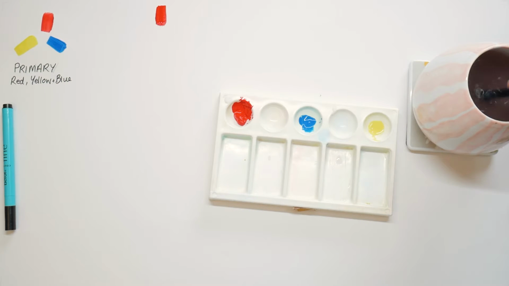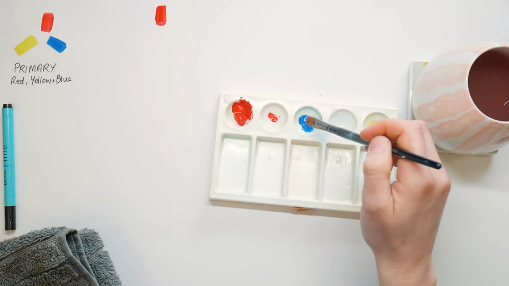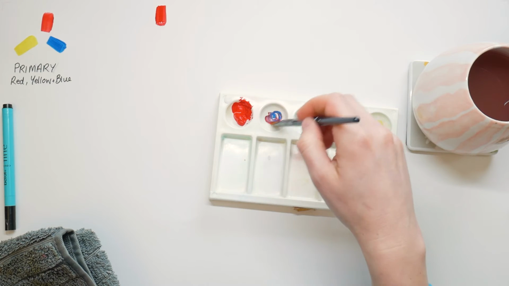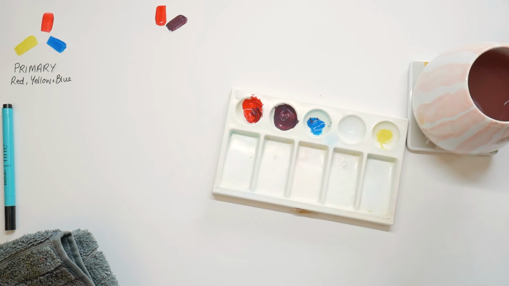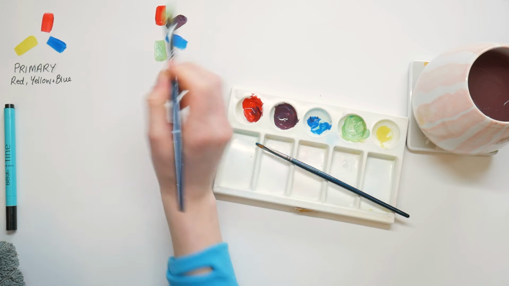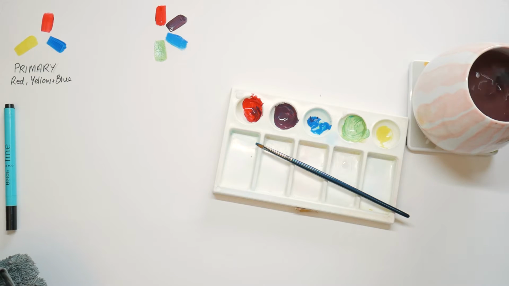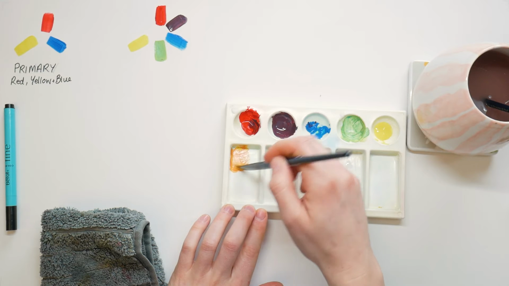Next, we have secondary colours. These are colours which can be created by mixing two of our primary colours together. If we mix red and blue together, we get purple, so that goes here. Moving around, we mix blue and yellow, and this gives us green, which goes here. Lastly, yellow and red make our final secondary colour of orange.